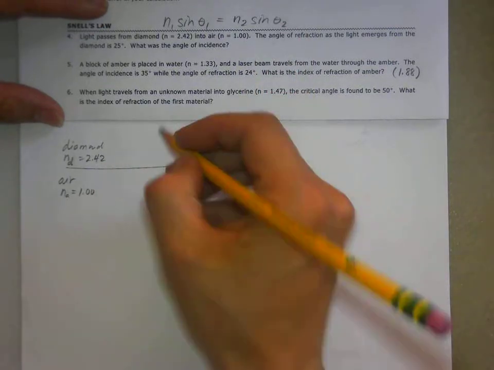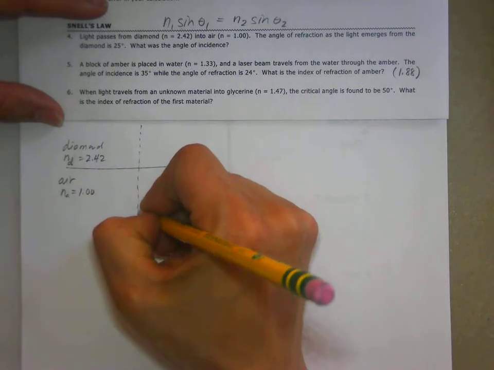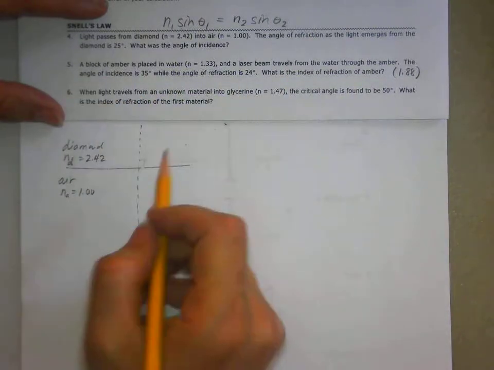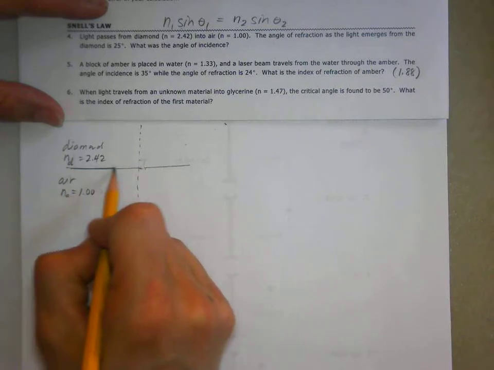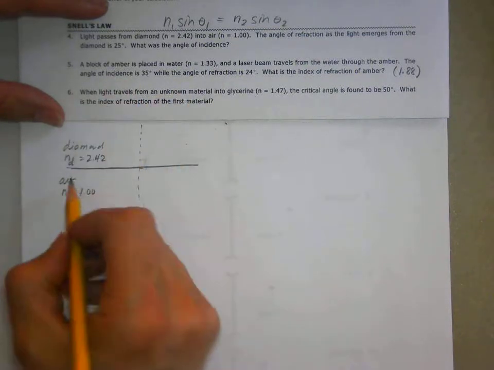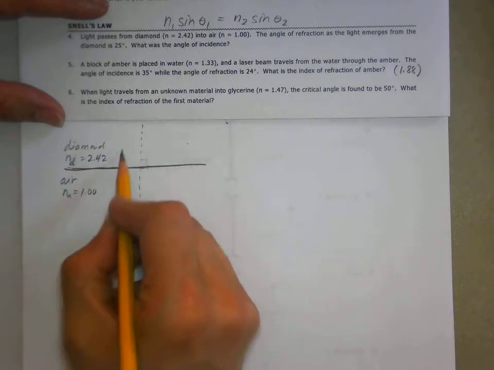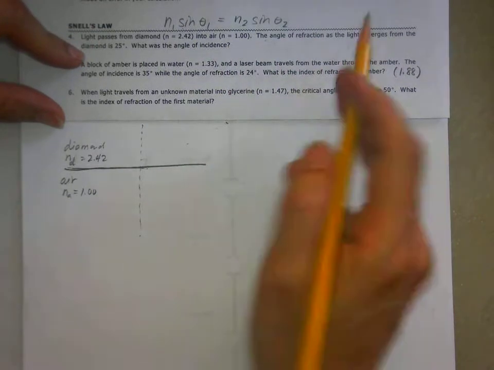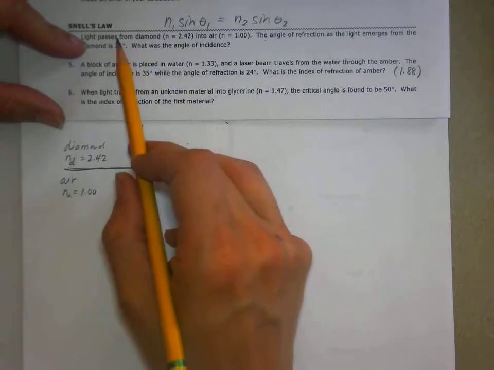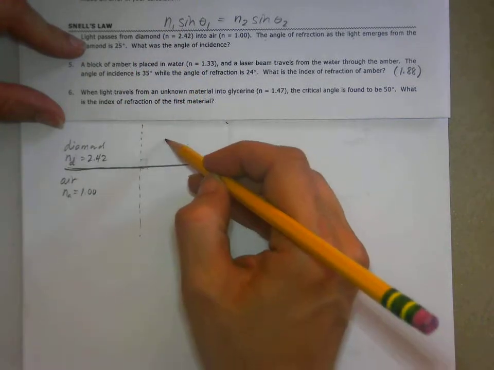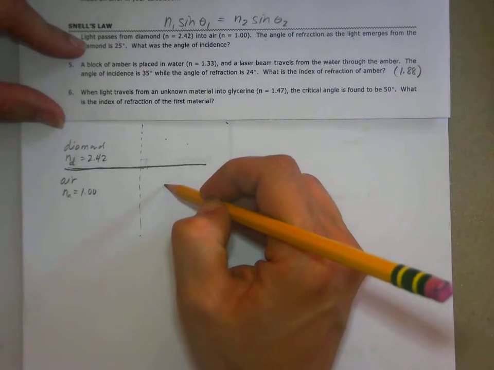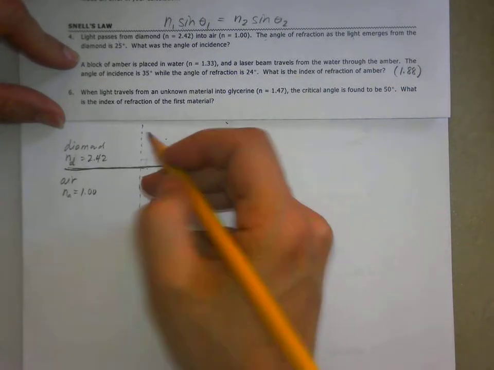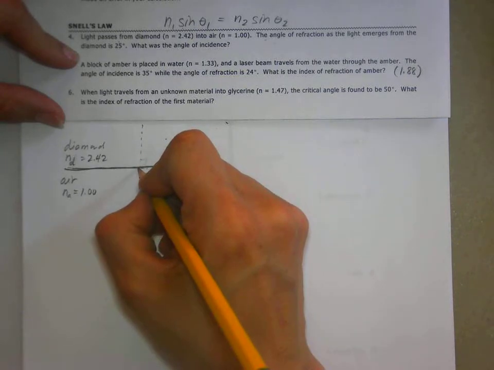The angle of refraction. So I'm going to put in my normal, okay? Sometimes the 90 degree there just messes you up. You should know that's 90 degrees. So we have air and we have diamond. Here's our change in medium. The angle of refraction as light emerges from the diamond. So light passes from diamond into air. The angle of refraction as the light emerges from the diamond is 25 degrees.